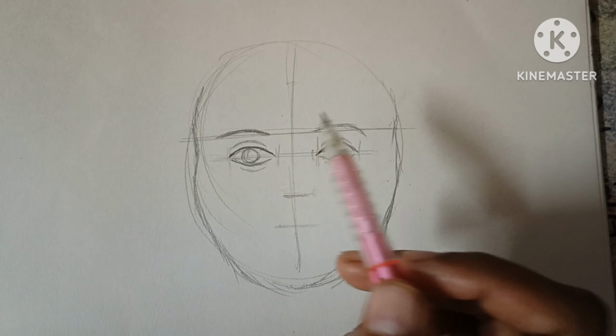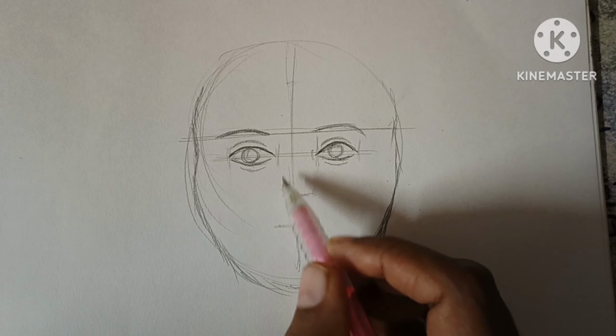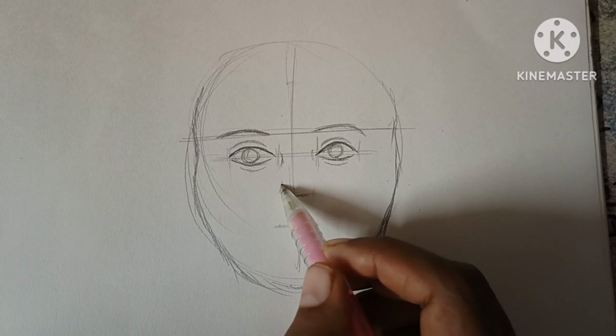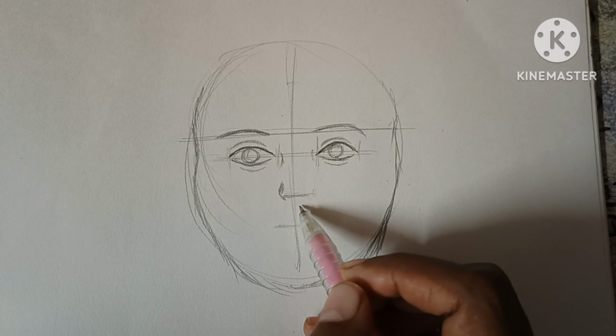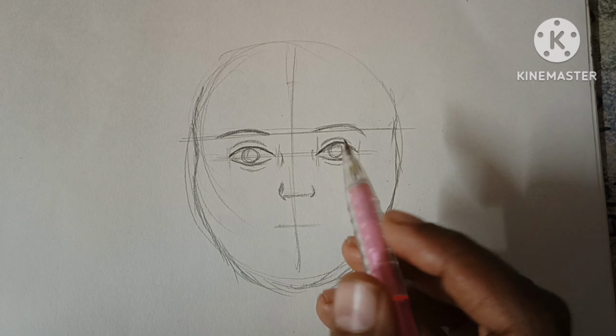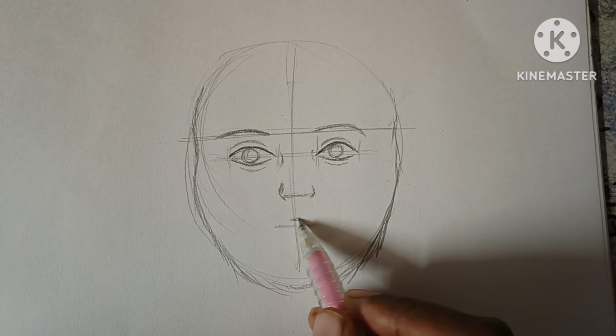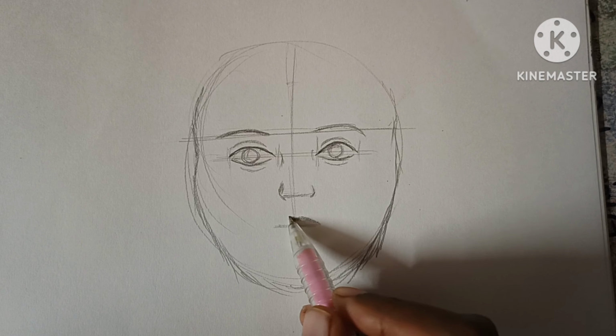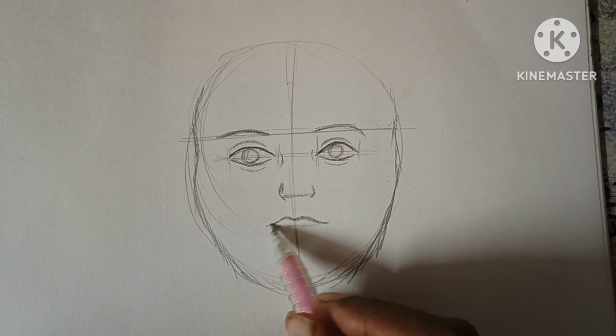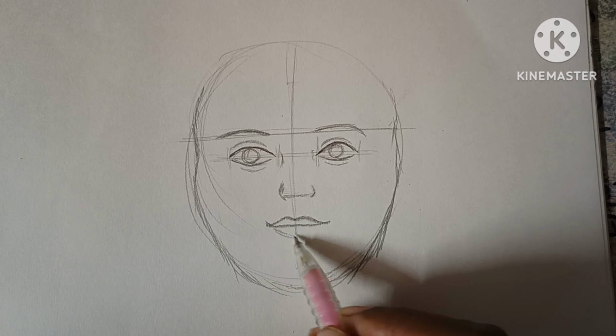Same thing goes for the nose and lips also. I'm just randomly drawing nose and lips. I want to keep this drawing really simple with these simple expressions.